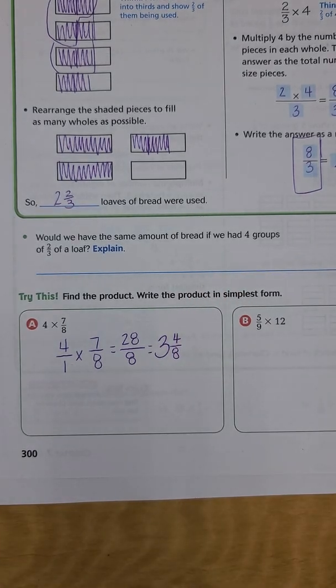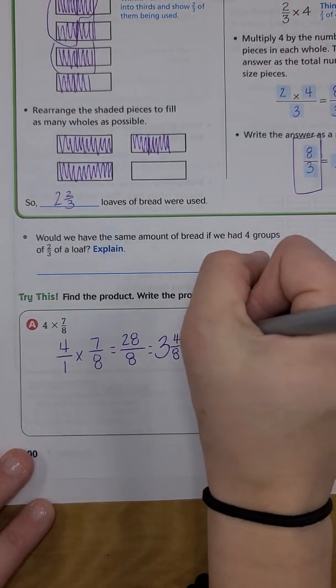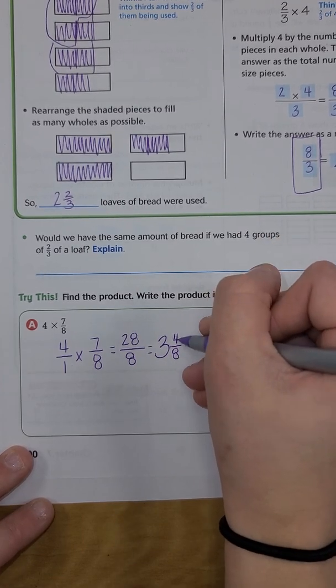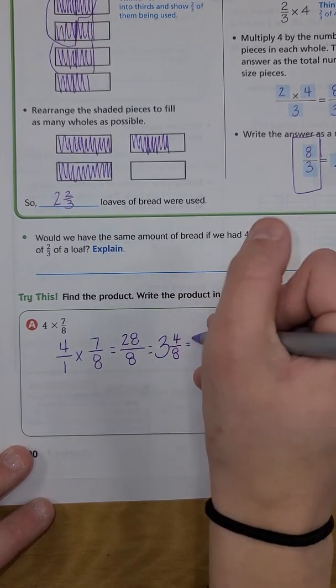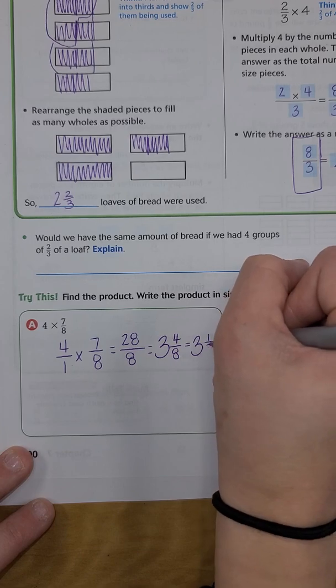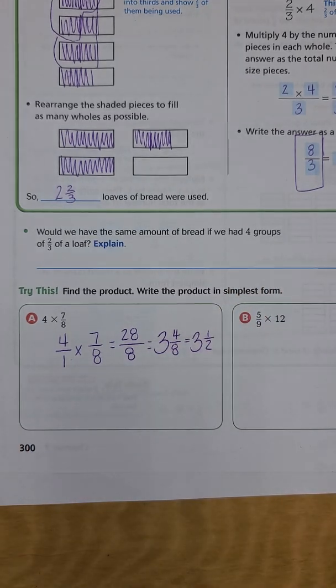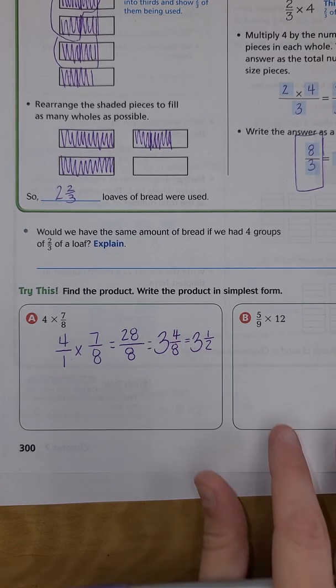I'm still not going to leave it as 3 4/8. I need to reduce it. I know that 8 and 4 are divisible by 4, so that would be 3 1/2. So that would be my final answer for that one, which looks very similar to something we just did on a different page, but that's okay.